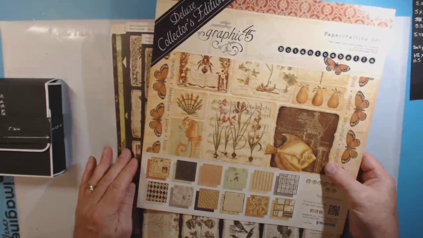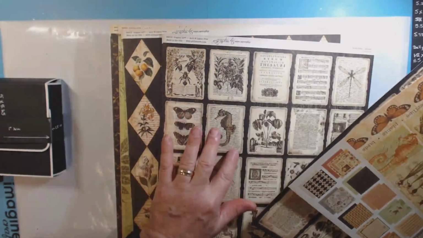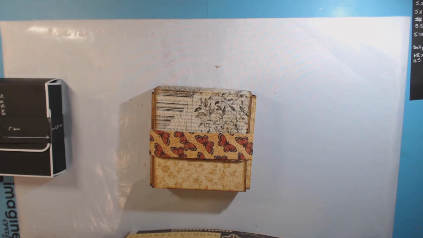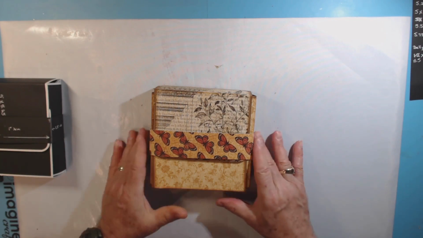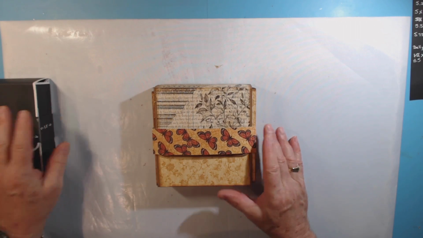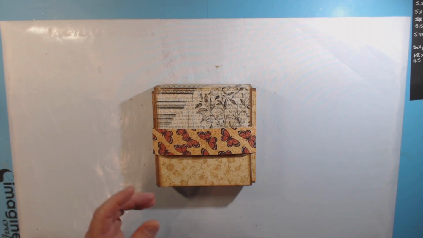and it's kind of a nice paper pack. I have used some of this before, and there's elements in here that I think I can use as embellishments when I do the embellishing part of this, but right now I just have the basic papers on this. Let me move this out of the way.